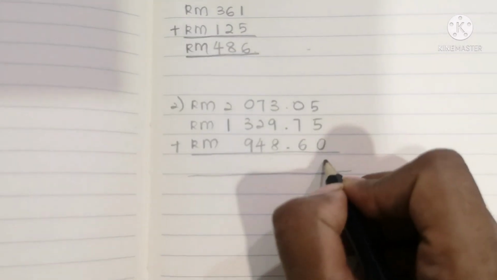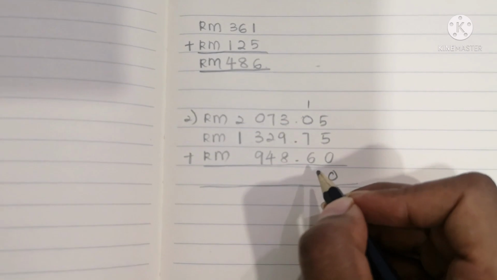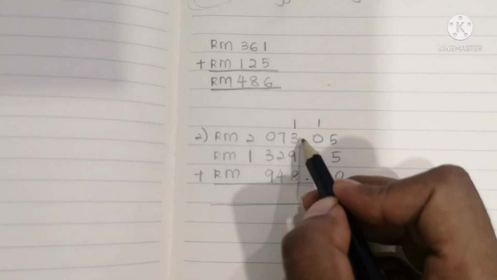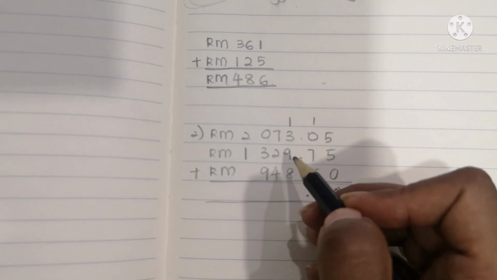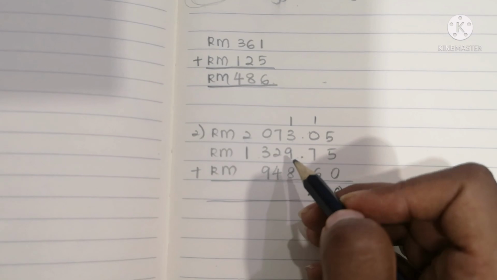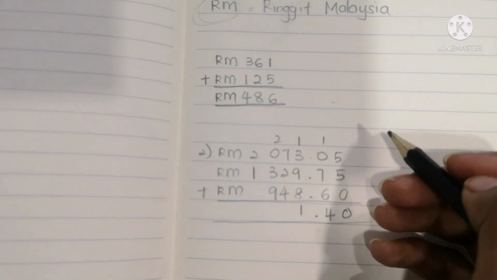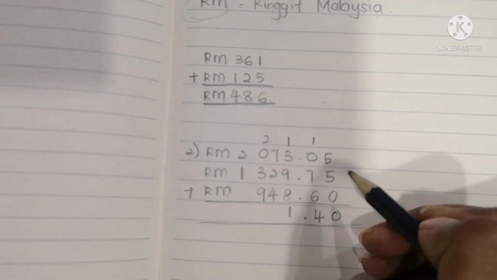5 plus 5 is 10. 1 plus 7, 8 plus 6, 14, 1. So 4 plus 9, 13. So 13 plus 8, 21. Okay, so now, where are we?